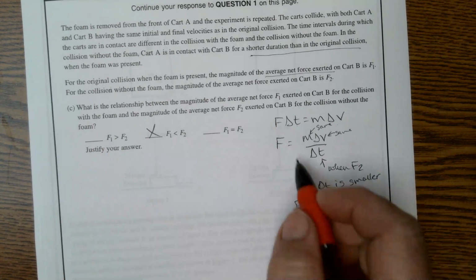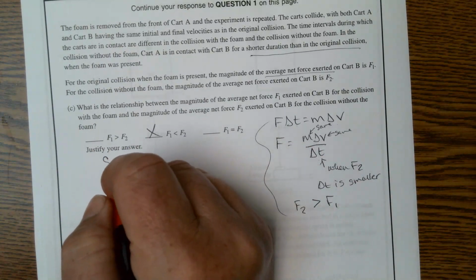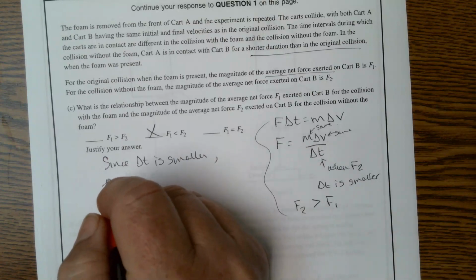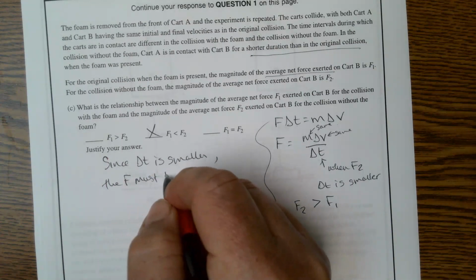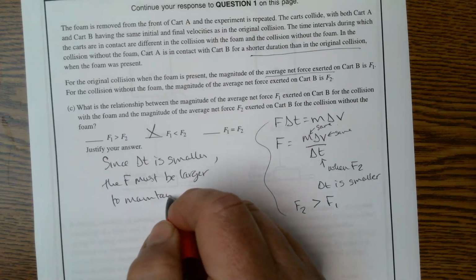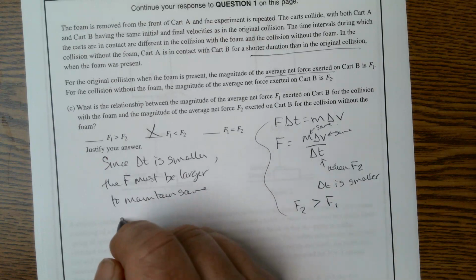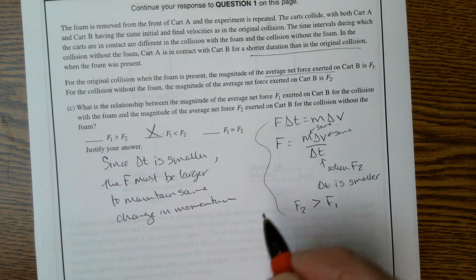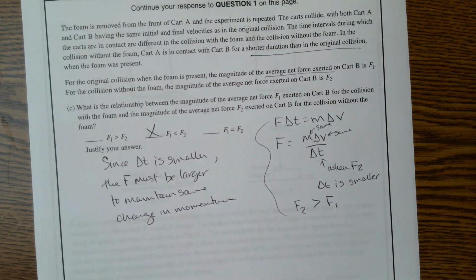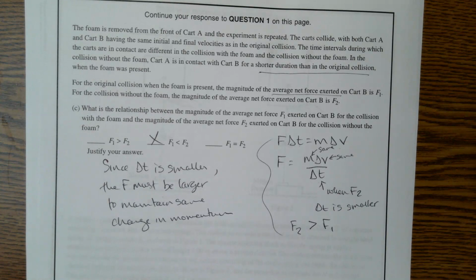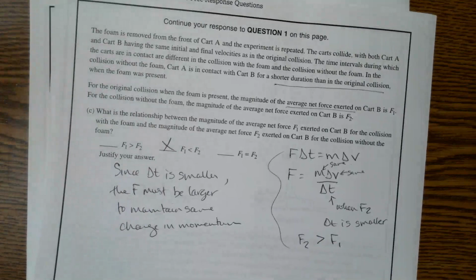And we justify our answer by this over here and saying since the delta T is smaller, the force must be larger to maintain the same change in momentum. Because if we're going to have the same change in momentum, we got to have the same stuff up there. The mass and the velocity is going to be the same. And so when we change the time, that's what we mess with. All right, and that's question 1.